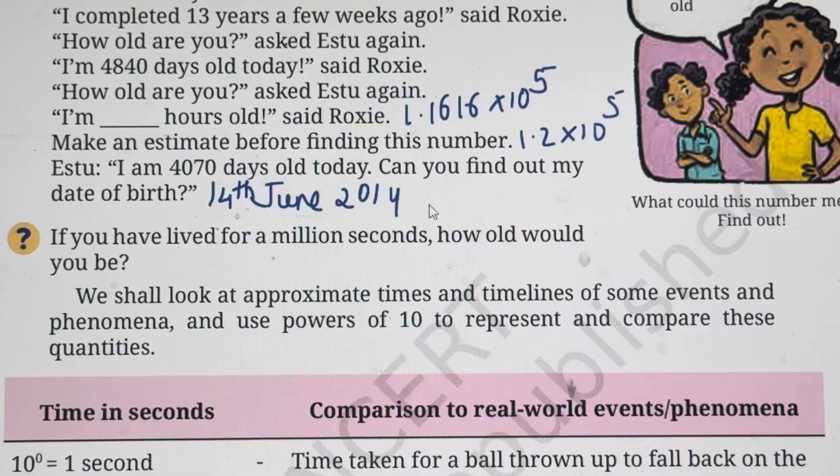Fine. Now here there is another question. If you have lived 1 million seconds, how old would you be? 1 million seconds. Okay. So let us see the answer of this.